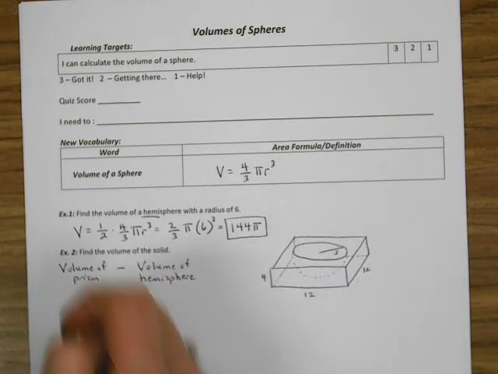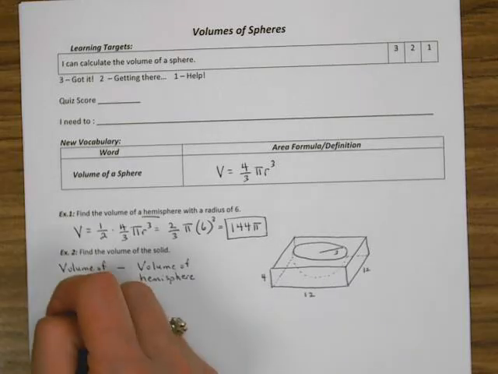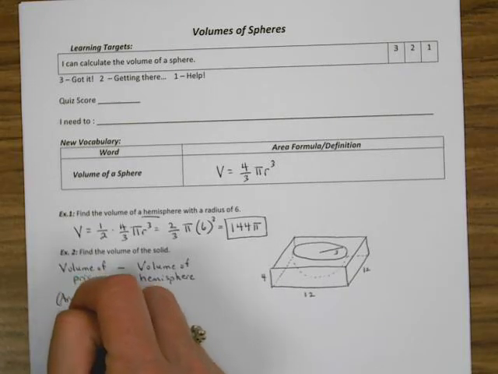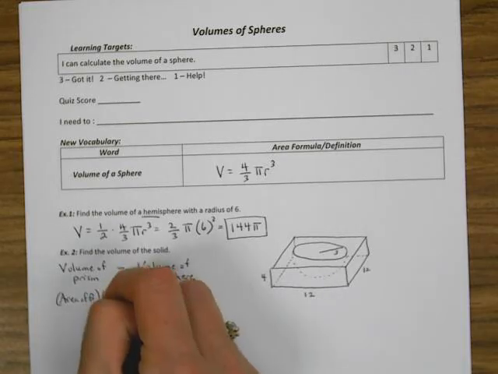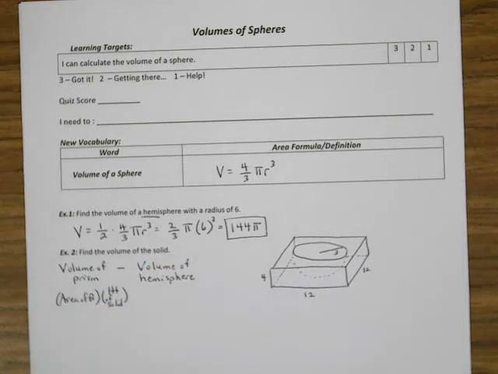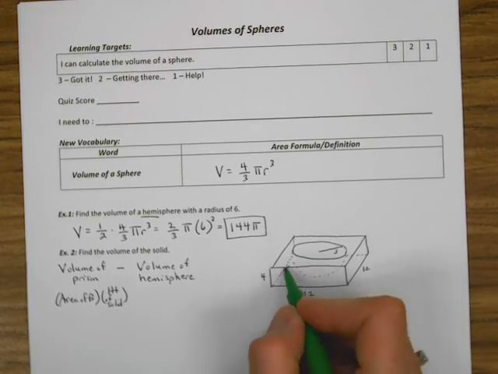The volume of a prism, if you remember from earlier in this unit, is area of the base times the height of the solid. So in our case, our base is a 12 by 12 square. We can shade it in here.